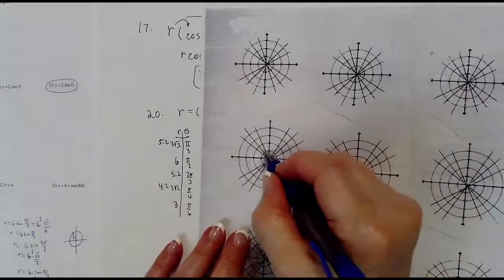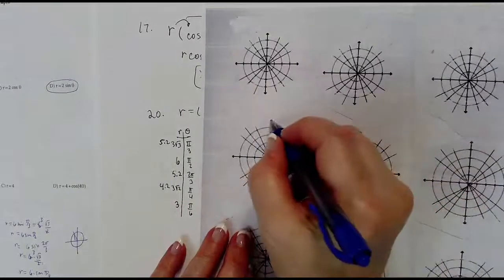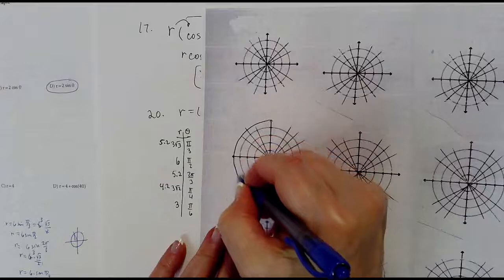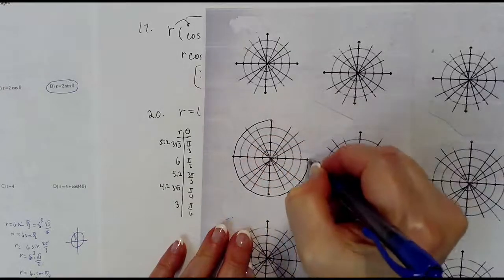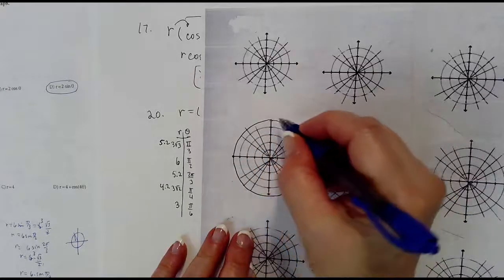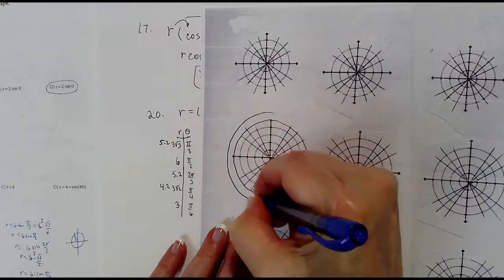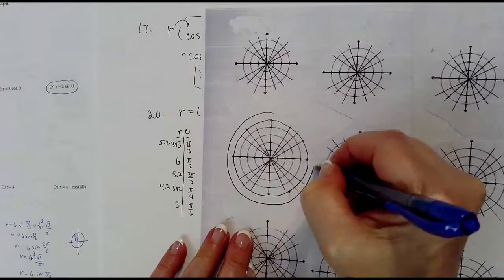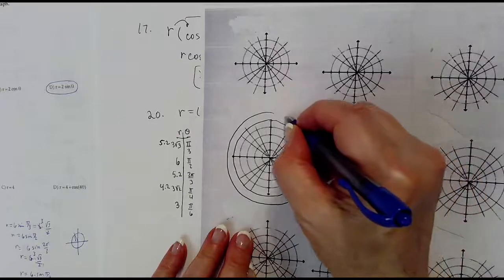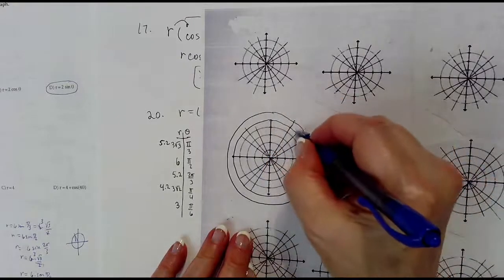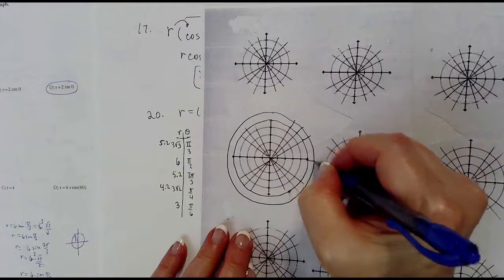So we have 1, 2, 3, 4, 5. Now on the test, they actually give you the graphs too, so you won't have to do this on the test. Okay, like I said, extend these lines out.